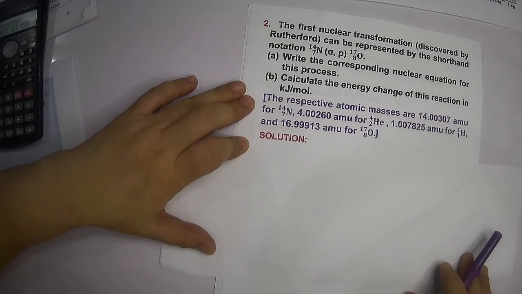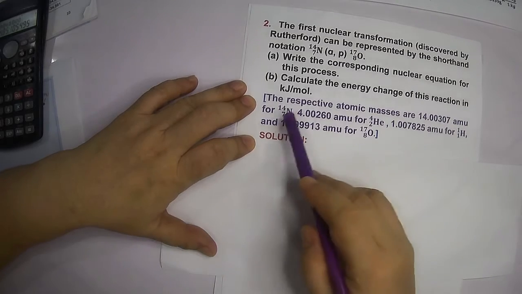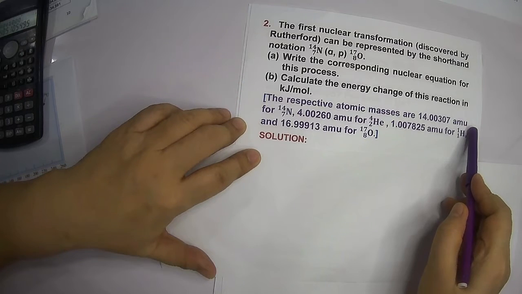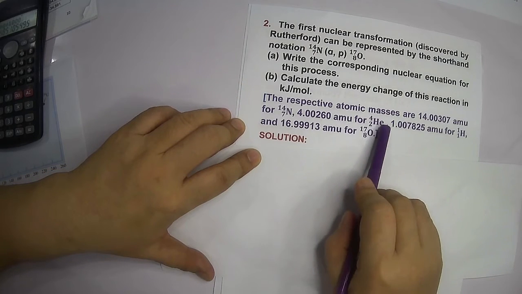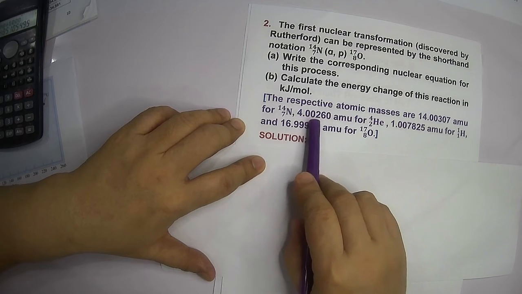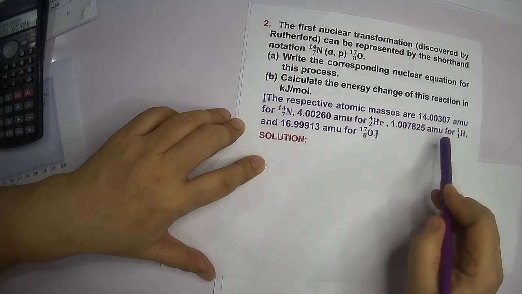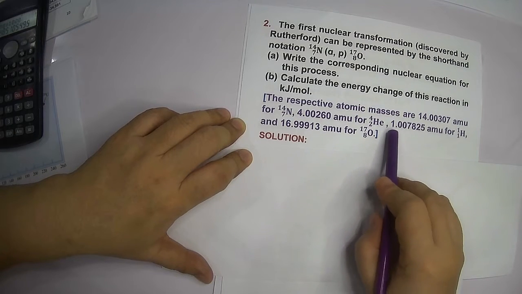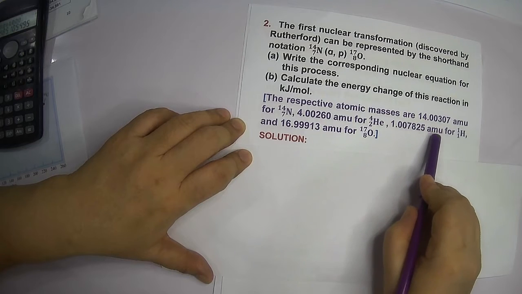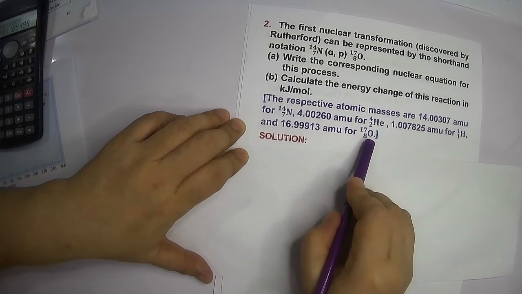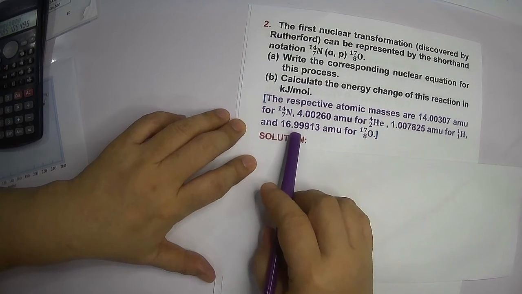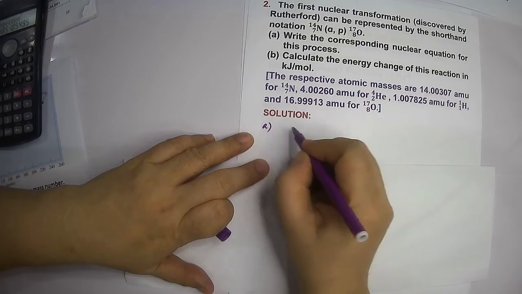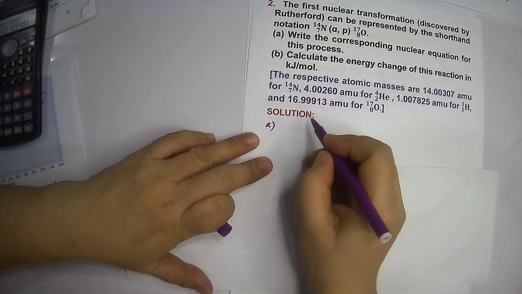Okay, the respective atomic masses are given. For nitrogen-14, it is 14.00307 atomic mass unit. For the alpha particle or helium atom, it is 4.00260 atomic mass unit. And for proton or hydrogen atom, that is 1.0072825 atomic mass unit. And for oxygen-17, it is 16.99913 atomic mass unit. Okay. For letter A, we're asked to write the corresponding nuclear reaction.